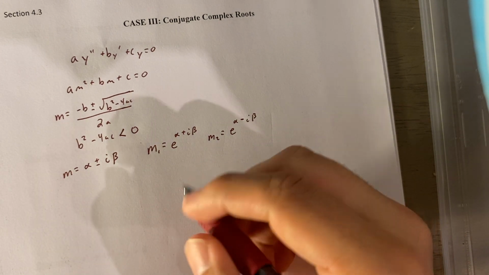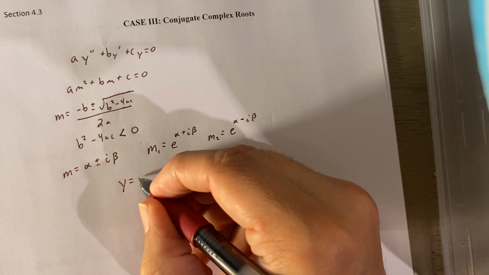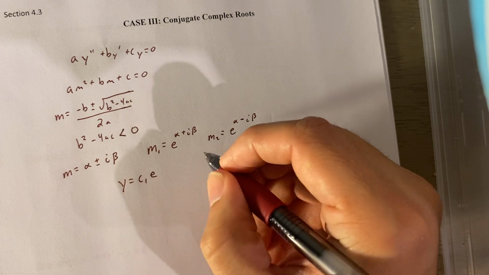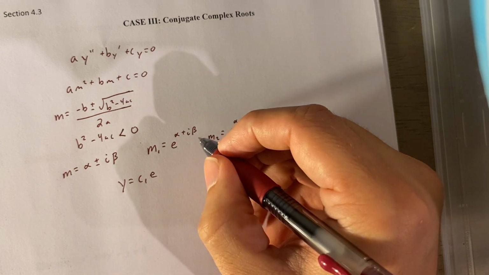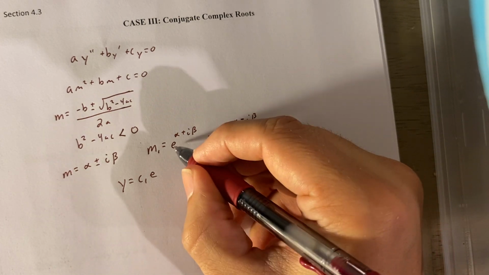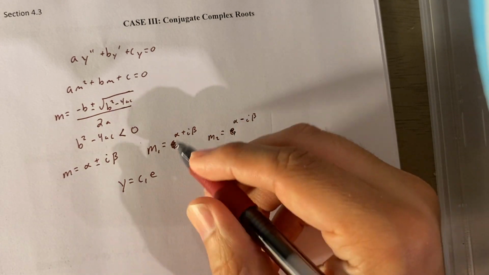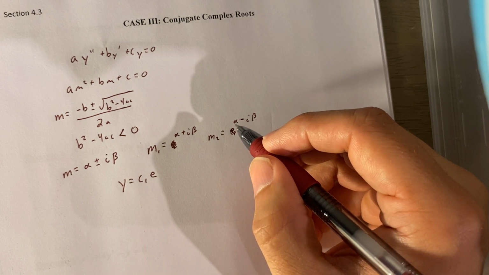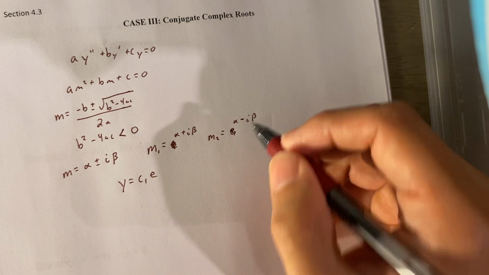And plugging back into our general solution, y equals c sub 1 e, these should not be e. Our m sub 1 is just alpha plus i times beta. m sub 2 equals alpha minus i times beta.